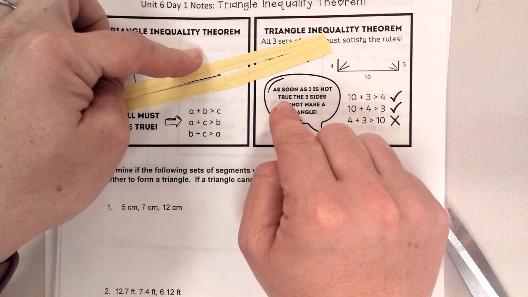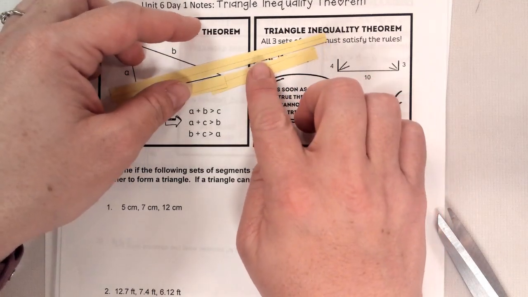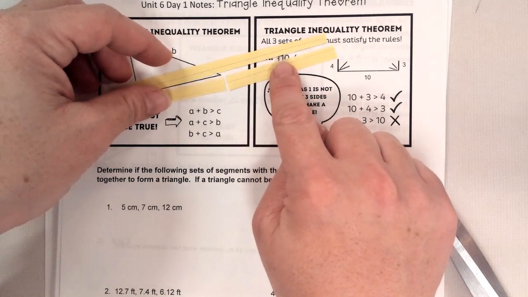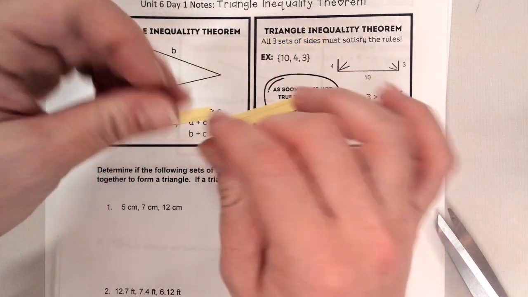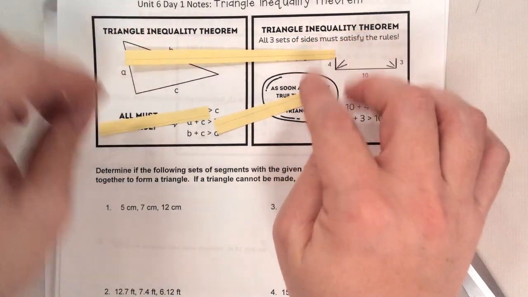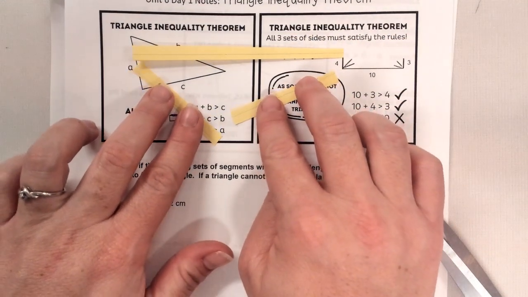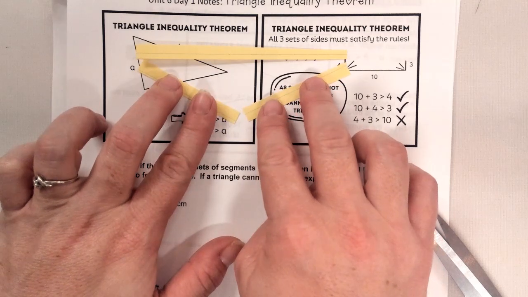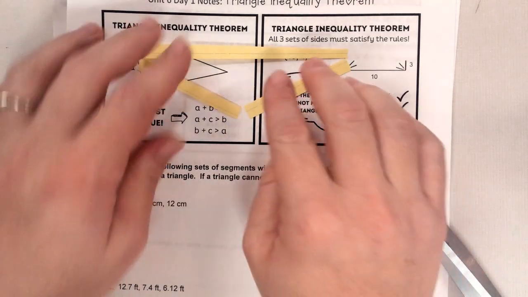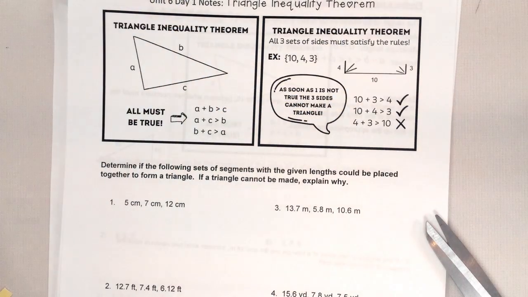It also can't be shorter. If it was shorter, it really wouldn't touch. Okay? And if you think about it, if I take just a teeny tiny piece of this one, just folded a teeny tiny piece, now does it work? Yes. Okay, so that longest side. This is what we're talking about. Can it work or can it not work?